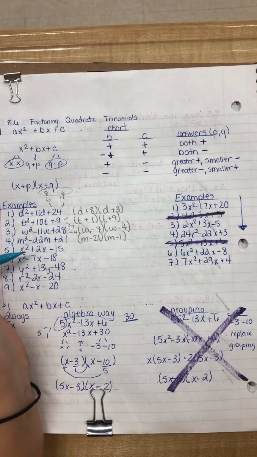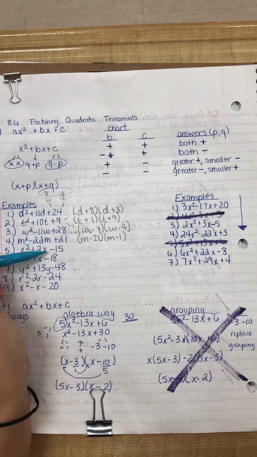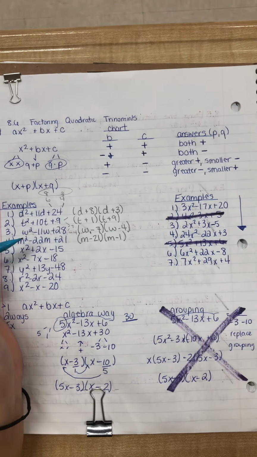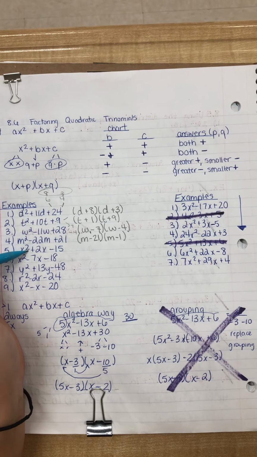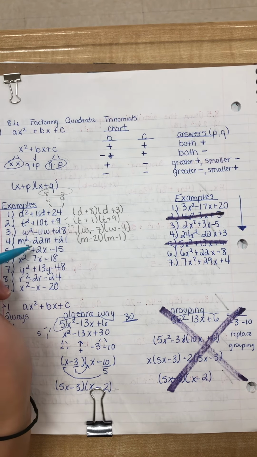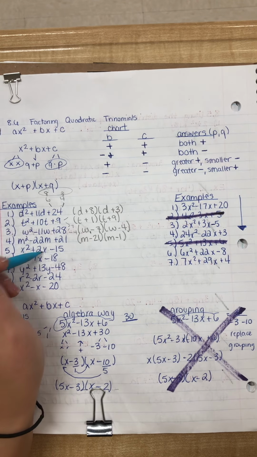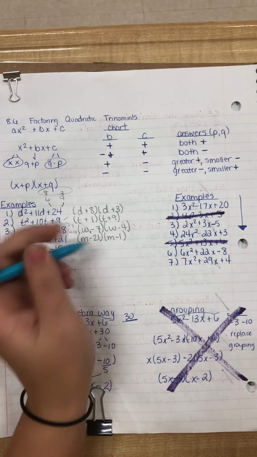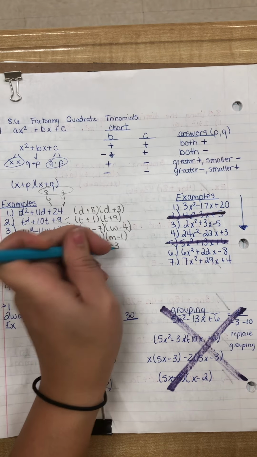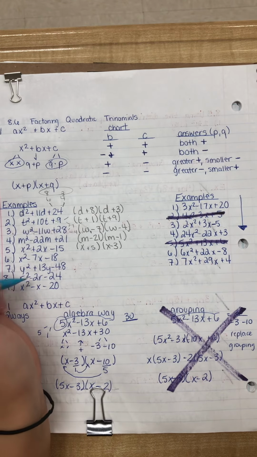Okay, next one. Now B is positive and C is negative. That means the greater number is positive, lower number is negative. So 15, I think of 3 and 5. Well, 5 is positive and 3 is negative. 5 minus 3 is 2, so that works. So x plus 5, x minus 3. Look, pretty easy, okay? Not so bad.